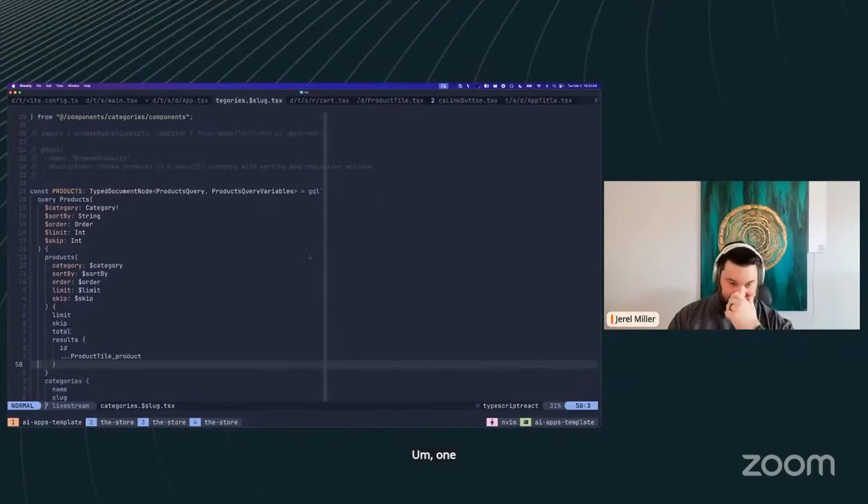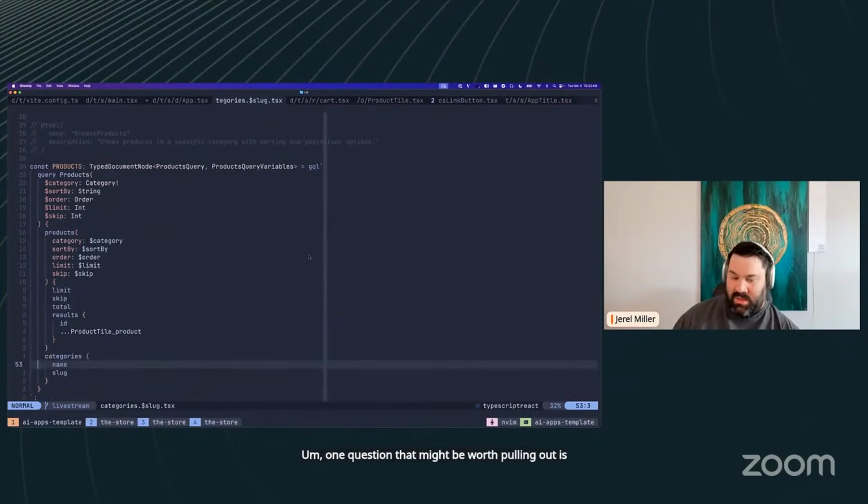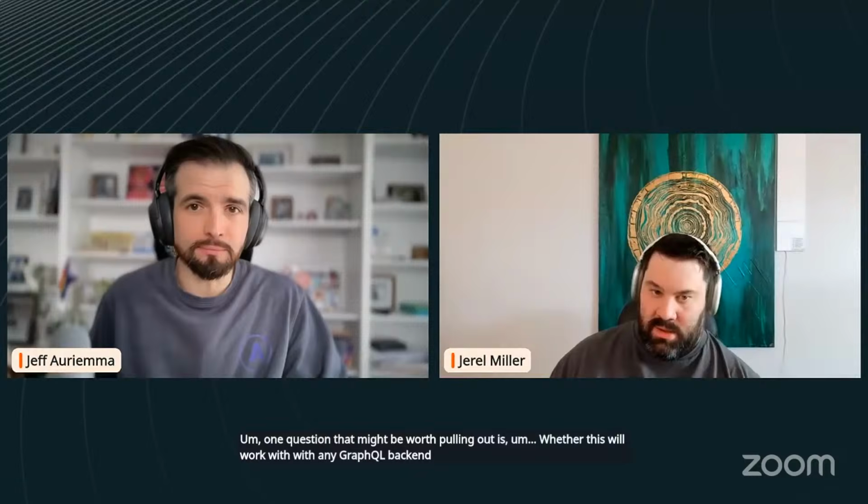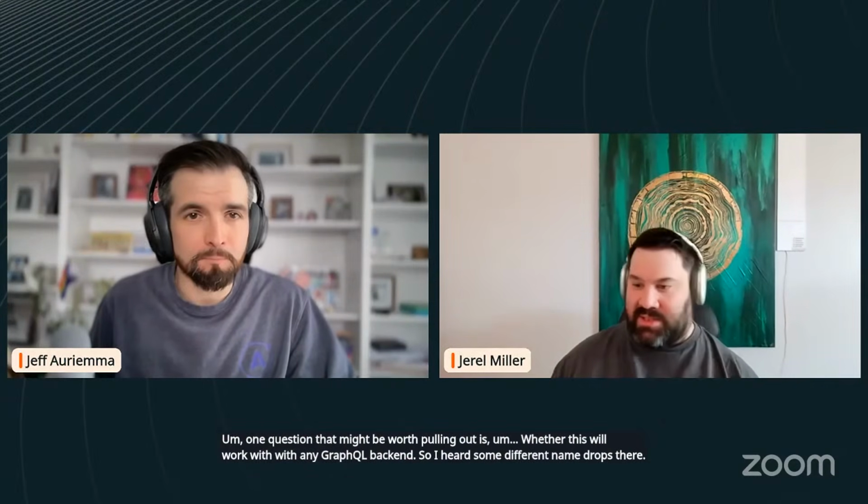One question that might be worth pulling out is whether this will work with any GraphQL backend. Yes, it should. Because the Apollo MCP server is connected to your GraphQL endpoint, it would be anything that Apollo MCP server can execute on your GraphQL API.